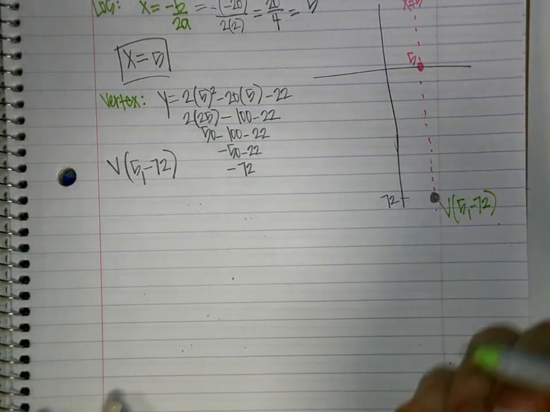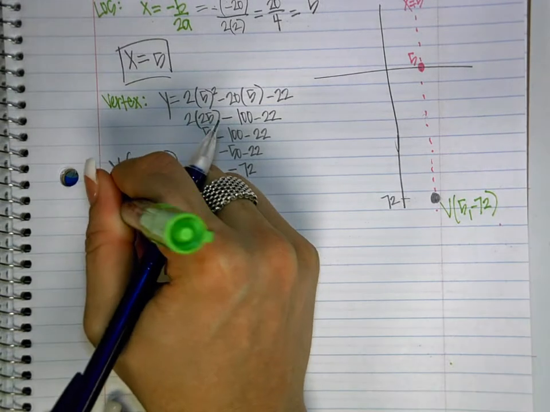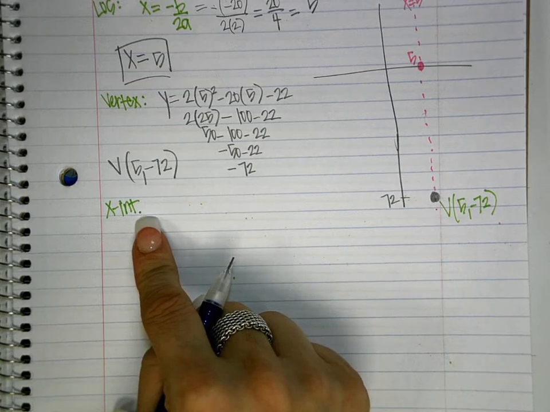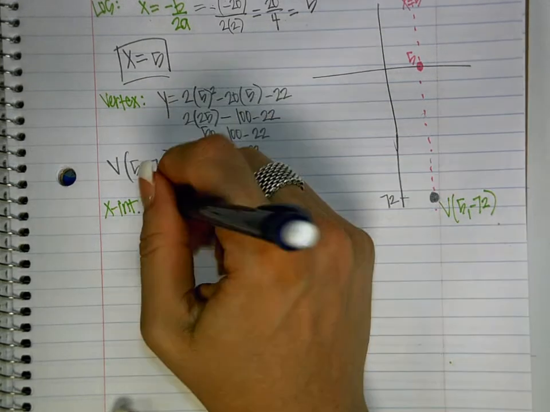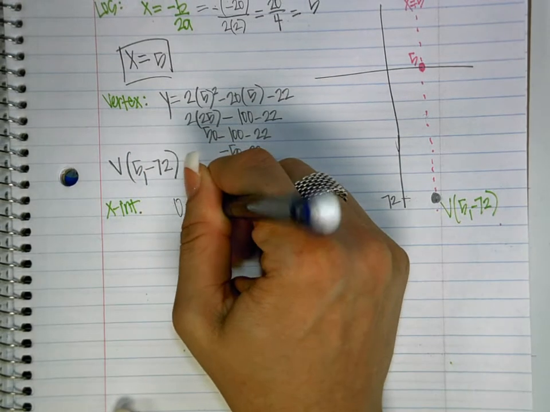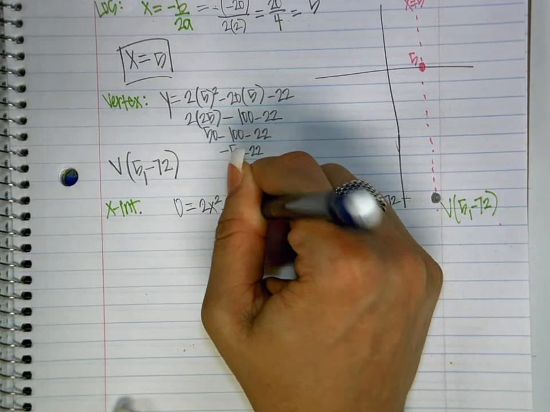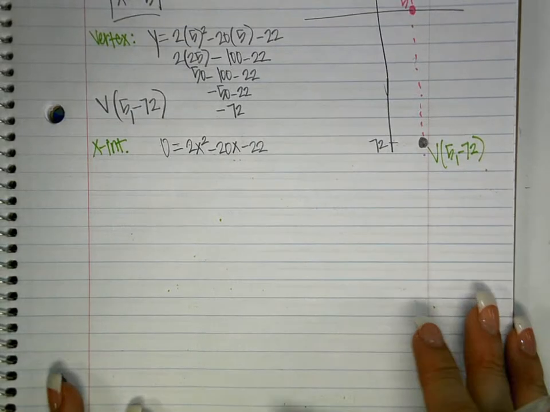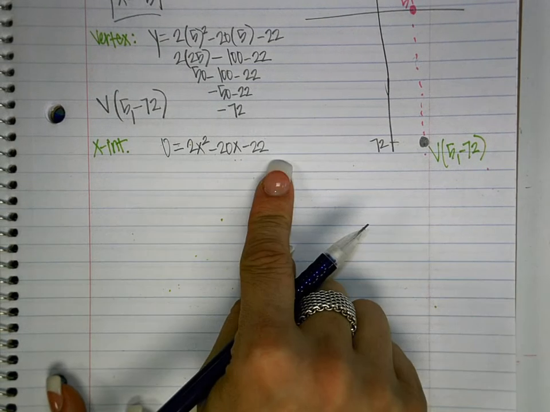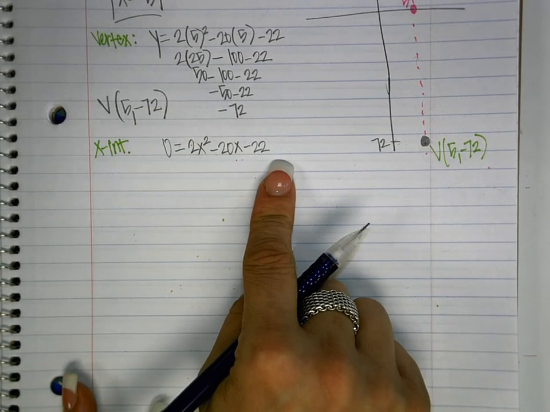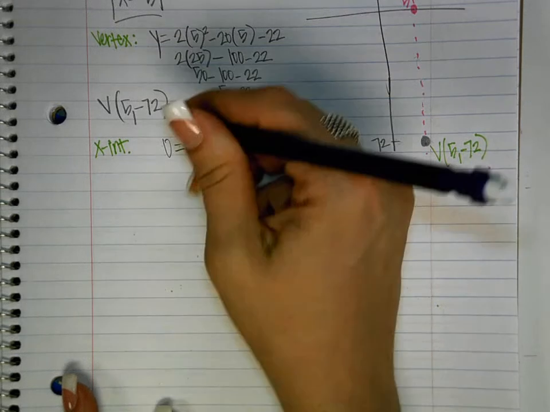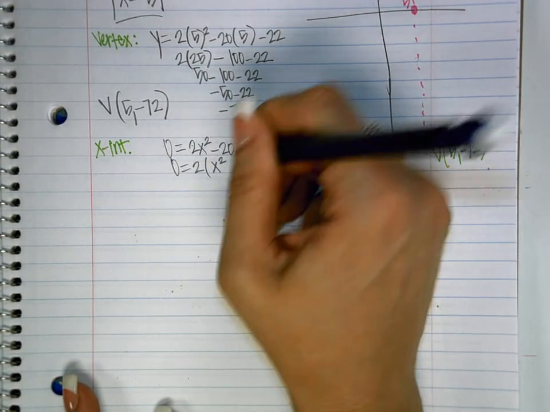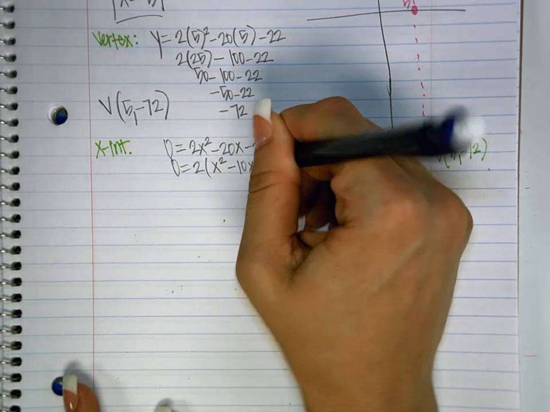So next portion is we want to find the x-intercepts. Your x-intercepts, what do I have to do? Plug in 0 for y. So 0 equals 2x squared minus 20x minus 22. This is what we've been working on. What do I do first to solve that? Factor. So 0 equals, you can take out a 2, factor out a GCF, and you'd be left with x squared minus 10x minus 11.